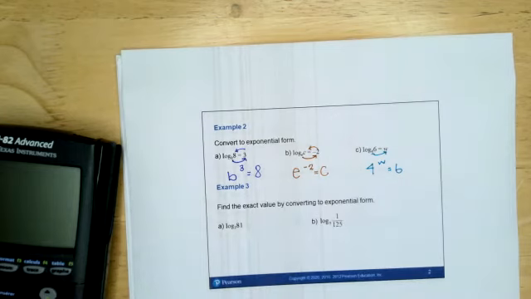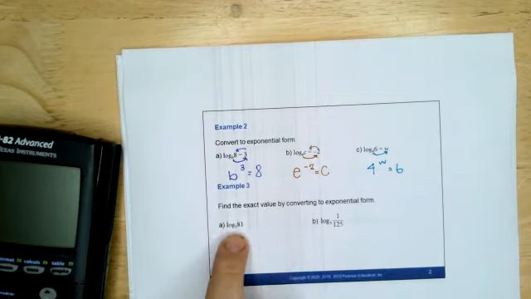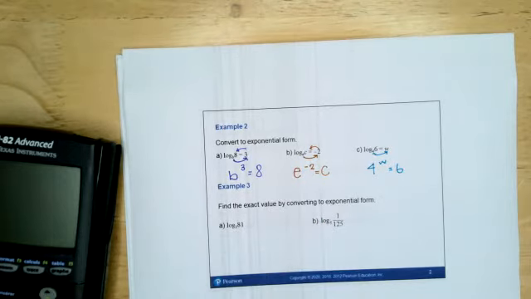Okay, so the first set of skills was just switching between the two, right? We feel confident to convert between logarithmic functions and exponential functions. Now, if we have something like log base 3 of 81, you're welcome to put it in your calculator. Or we can convert it to exponential form. Find the exact value by converting to exponential form, okay? Let's talk first about how to put it into your calculator.